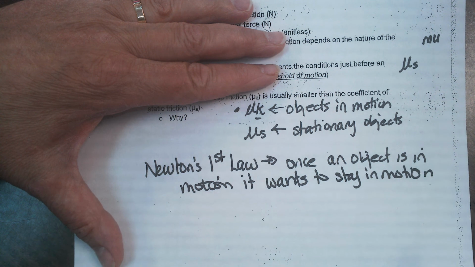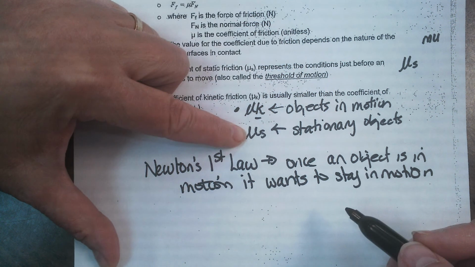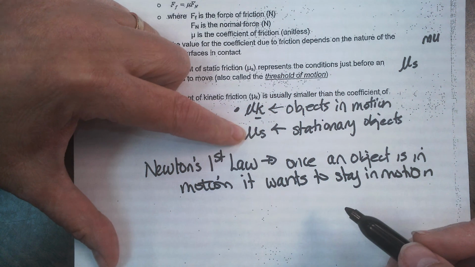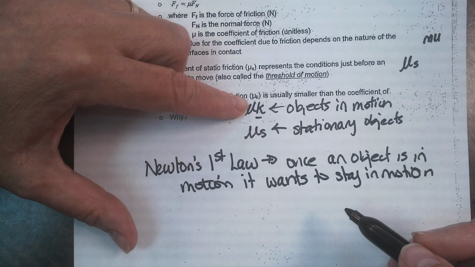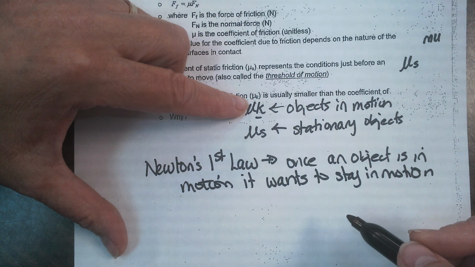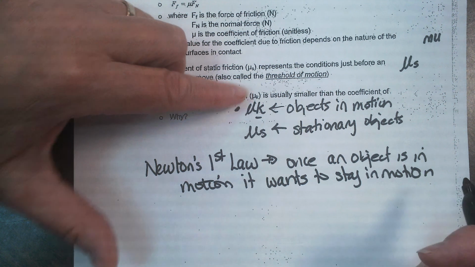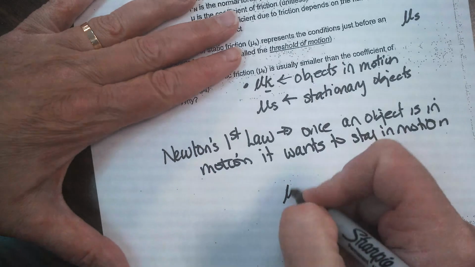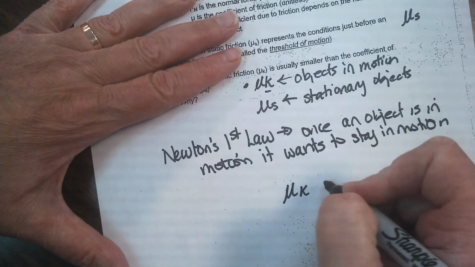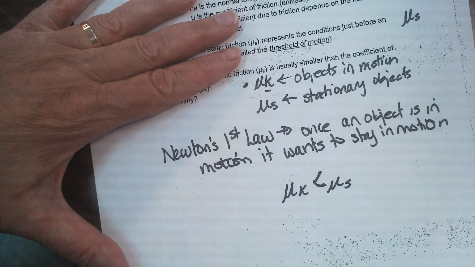Okay, and so that means that it takes quite a bit to get it going, but then once it's going, it doesn't require a whole lot of opposing force because it wants to stay in motion. It doesn't want to come to a stop. And so then what we can say is mu K is less than mu S.